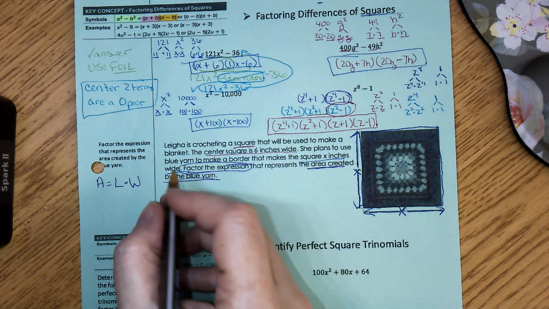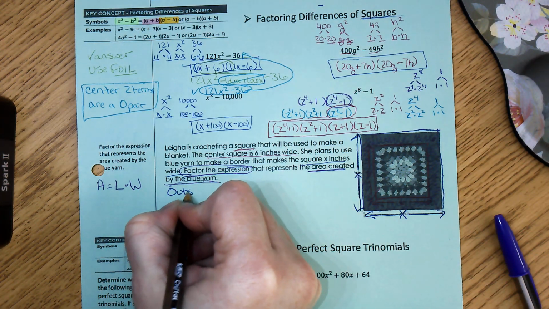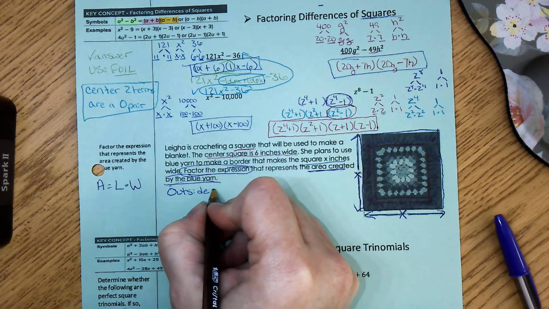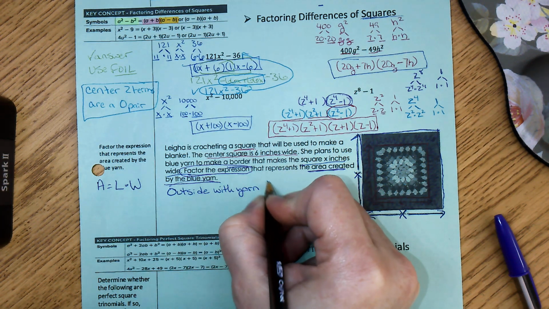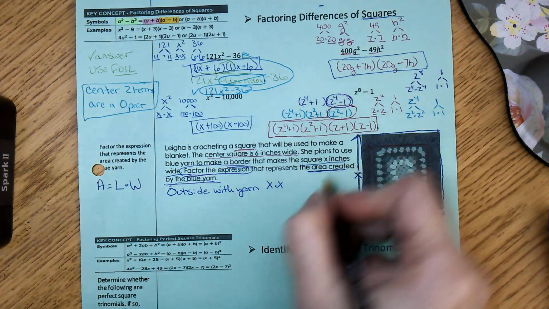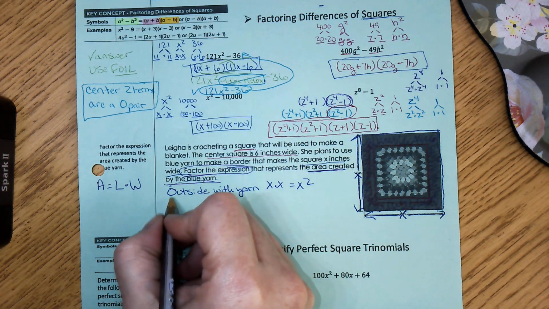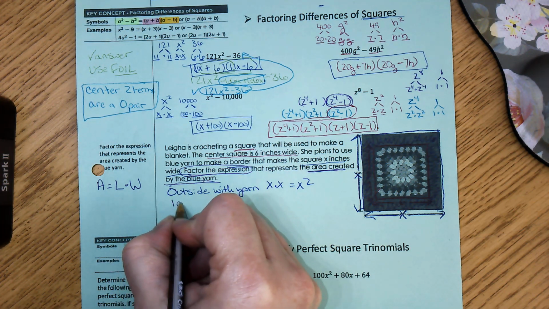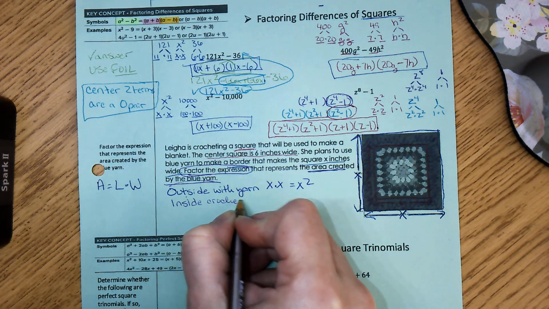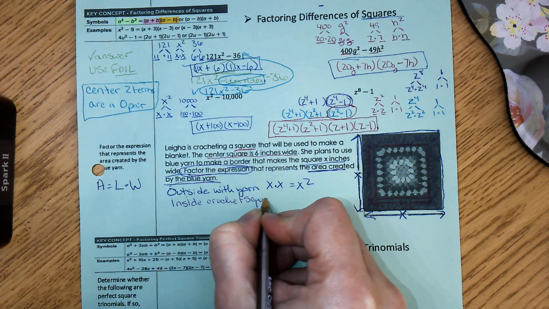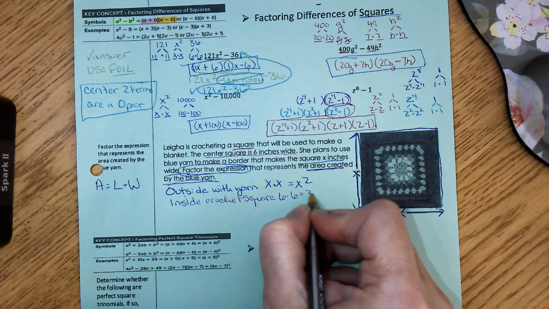So the outside measure with the border yarn is X times X, which equals X squared. Now the inside crocheted square, well, what's its area? Well, it's a 6 by 6 or 36.